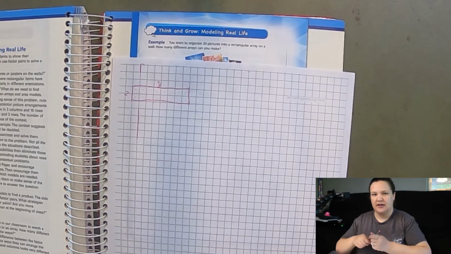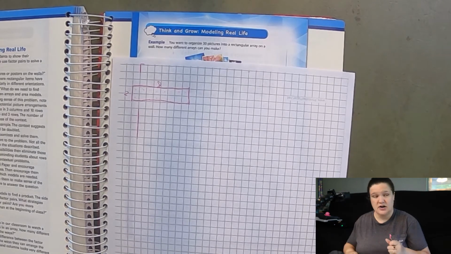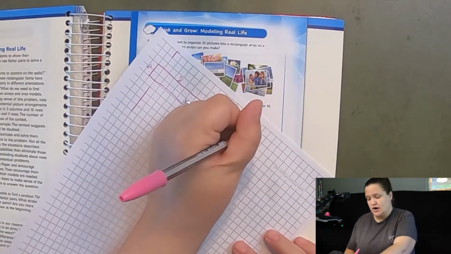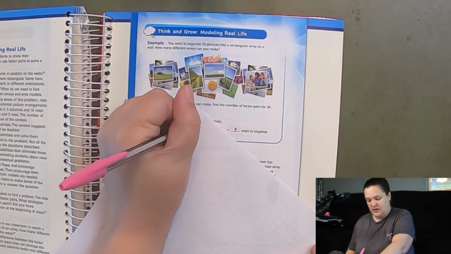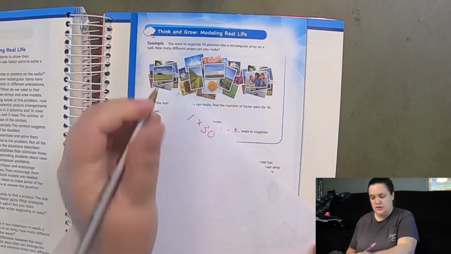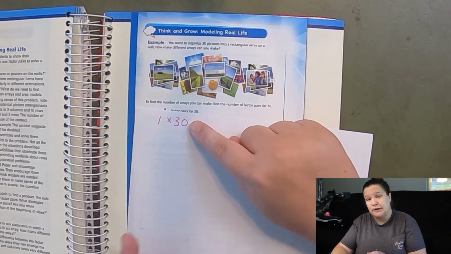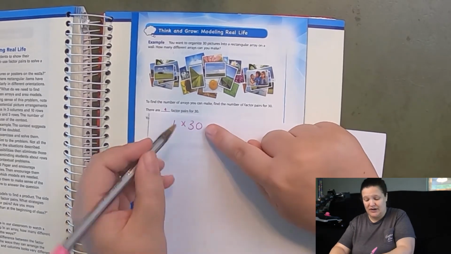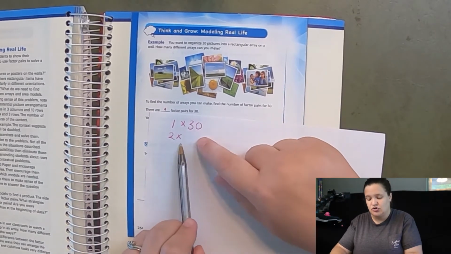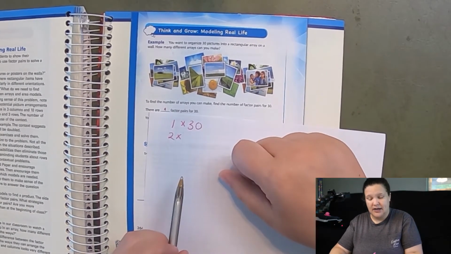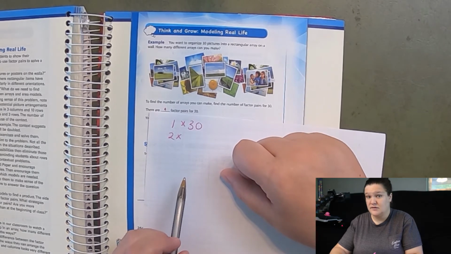Okay, we'll think 1 is always one of the factors, right? 1 times that number. So one of my factor pairs is going to be 1 and 30. Okay, 30 is an even number because it ends with a 0. So 2 is also going to be part of my factor pair. 2 times what? In this case would be 2 times 15.